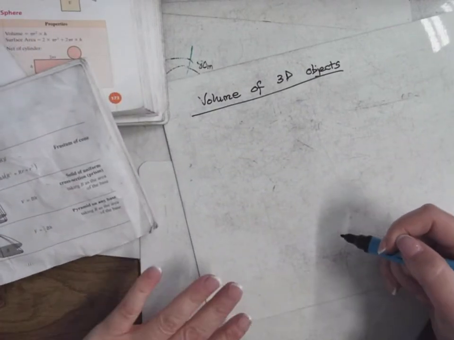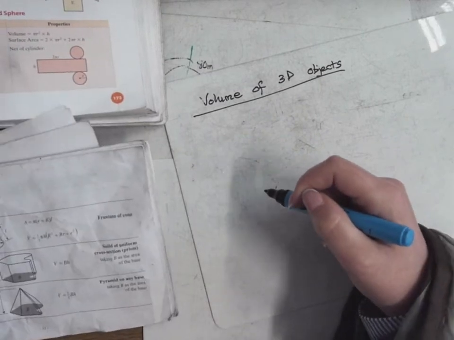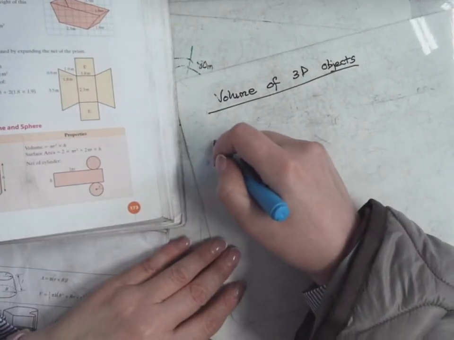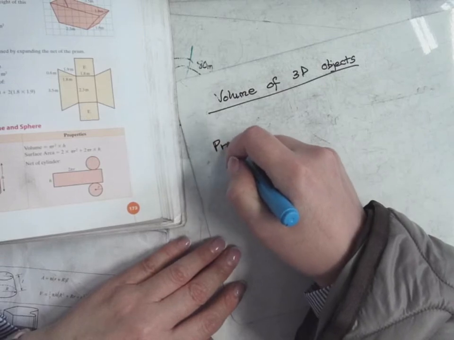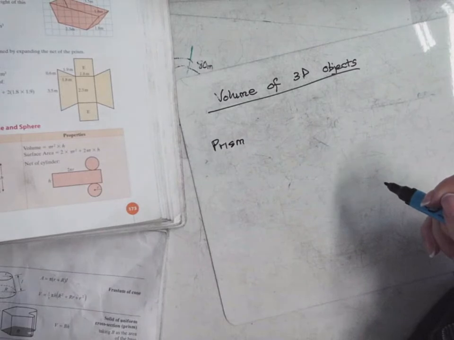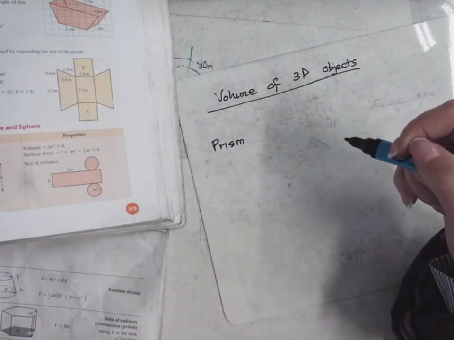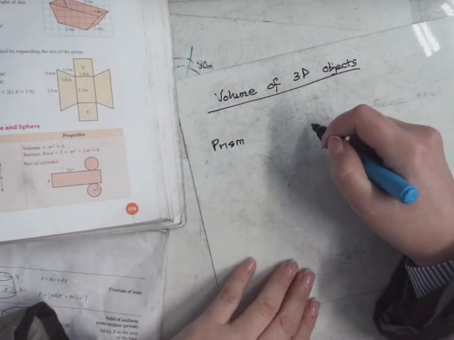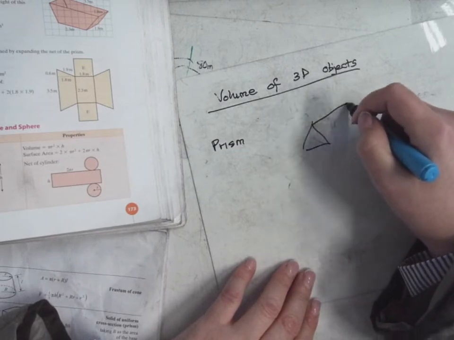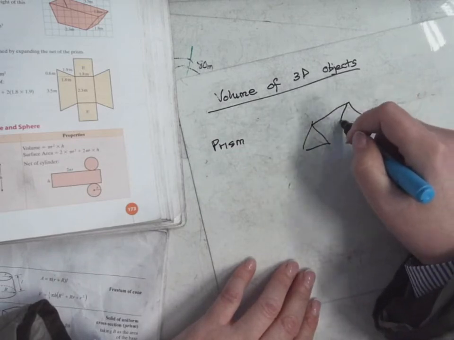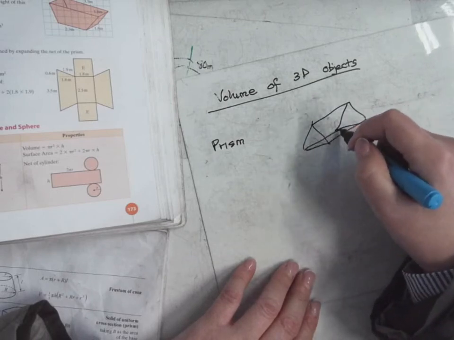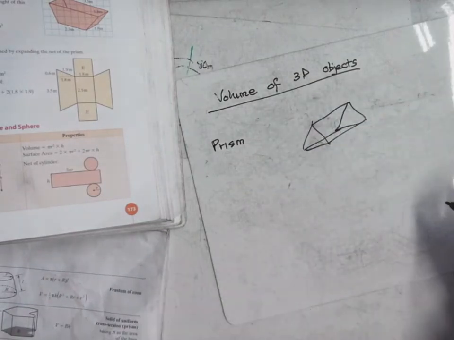So we have a prism. Do you all remember what a prism is? A prism has the same shape at the front and the back. For example, this is a prism, a Toblerone.